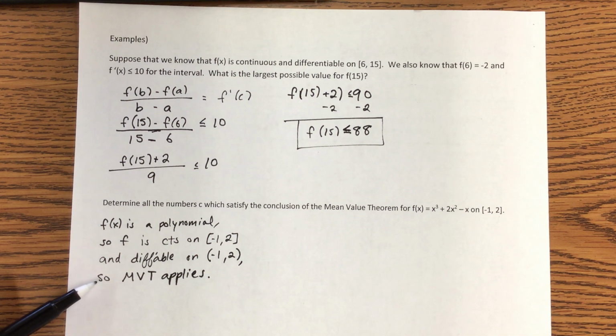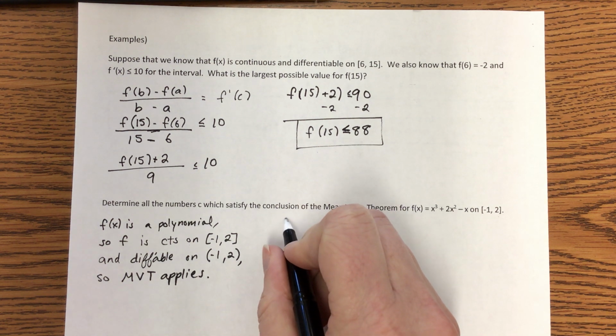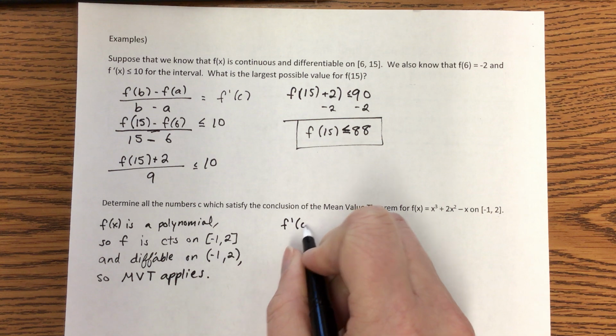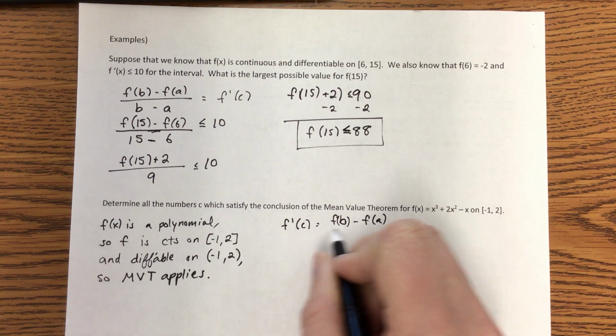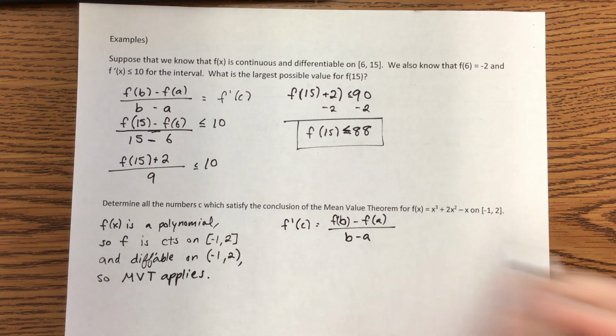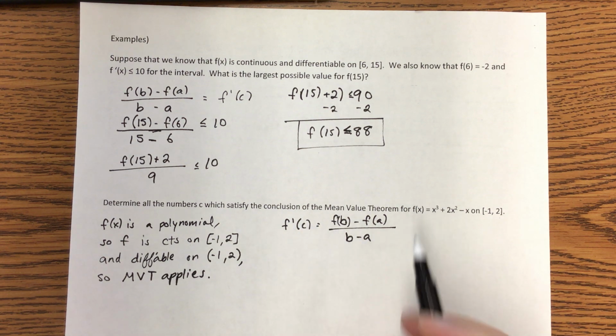Okay. So can you use the mean value theorem? Yes, if these two things are true. You have to show that that is true. If we were trying to use Rolle's theorem, we would also have to show that f of -1 equals f of 2. We don't necessarily know that. What we do know is that the mean value theorem is true, so it applies. F prime of C equals f of B minus f of A all over B minus A. We're looking for the f prime of C bit.